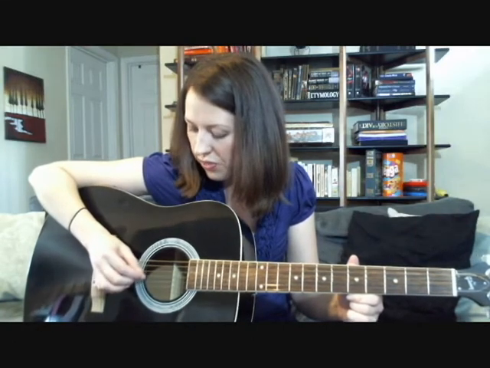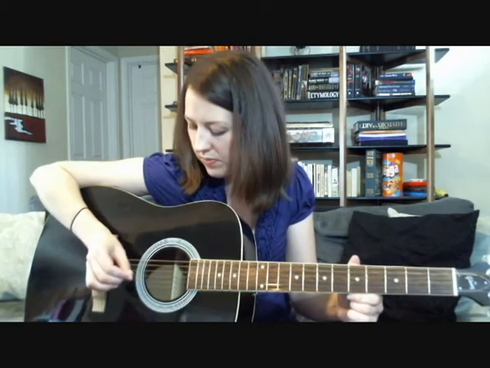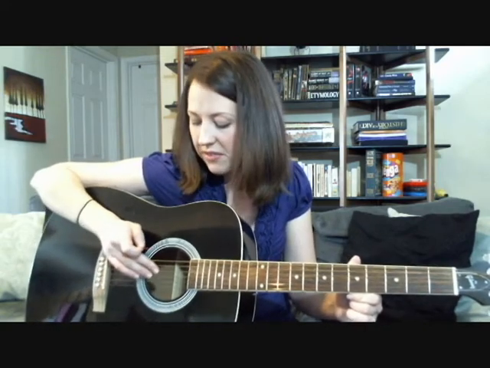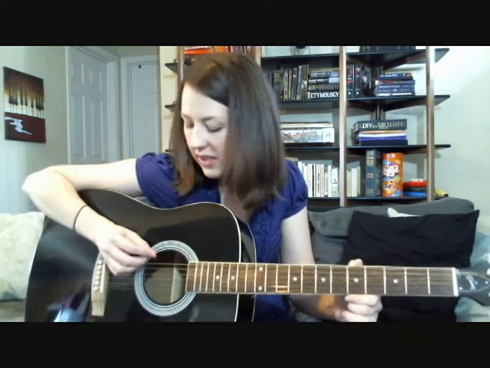The second string is a B. The third string is a G. The fourth string is a D. The fifth string is an A. And the sixth string, which is your thickest string, is a low E. See if you can identify the body, neck, frets, headstock, and 6 strings on your guitar.